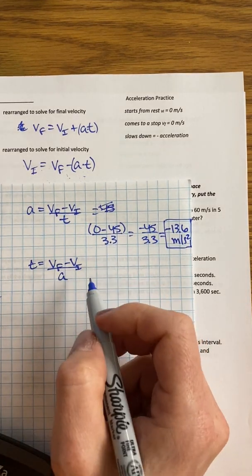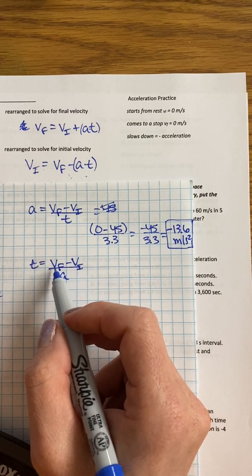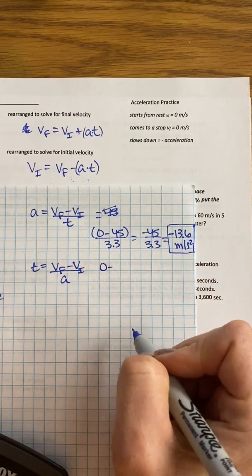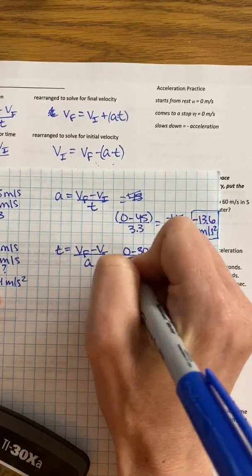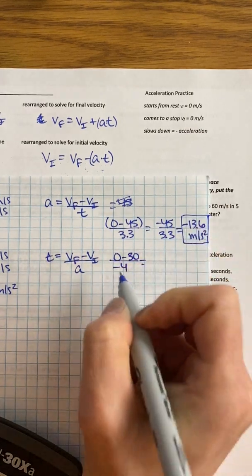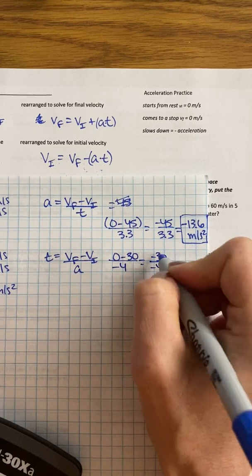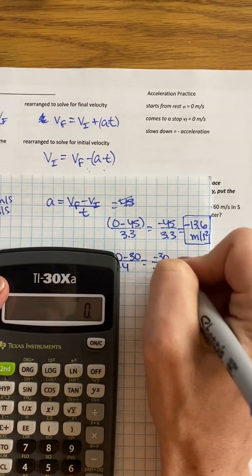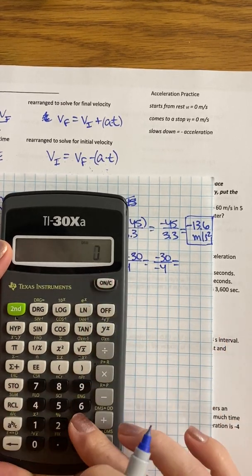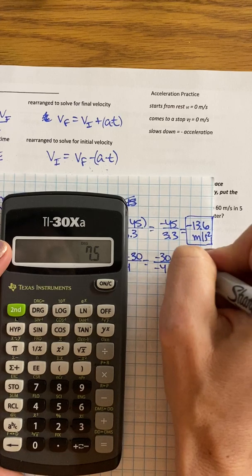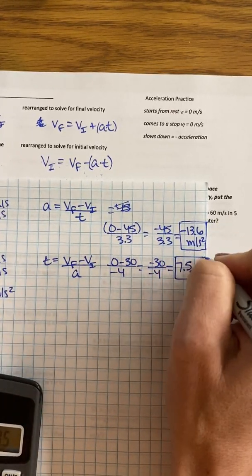For problem number 10, we picked our equation, so now we can just plug in our variables. Our final velocity is 0. Our initial velocity is 30. Our acceleration is negative 4. So 0 minus 30 gives me negative 30 divided by negative 4. So the negatives will end up canceling out. Our time is a scalar, so it's always going to be positive, giving me 7.5 seconds. So your answer should have units on it.